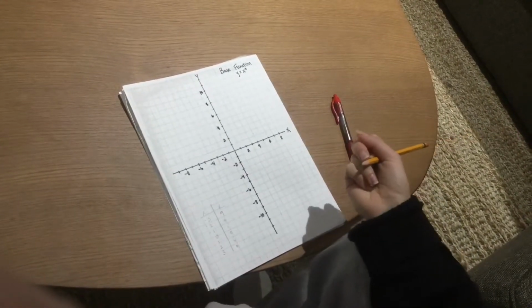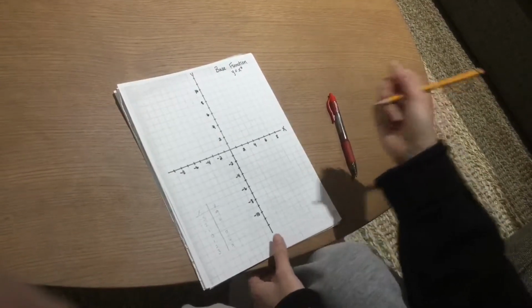If we plot these coordinates, our parabola will look like this.